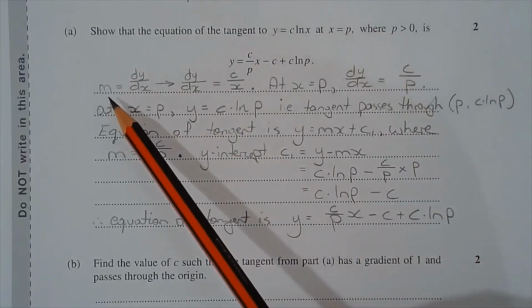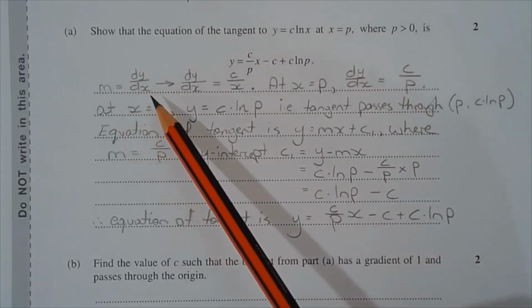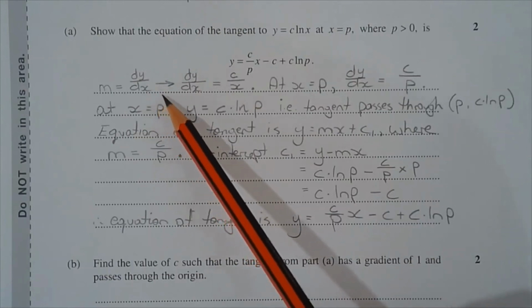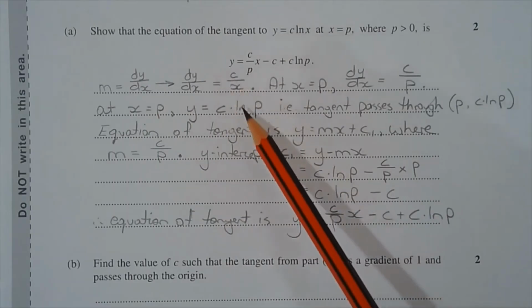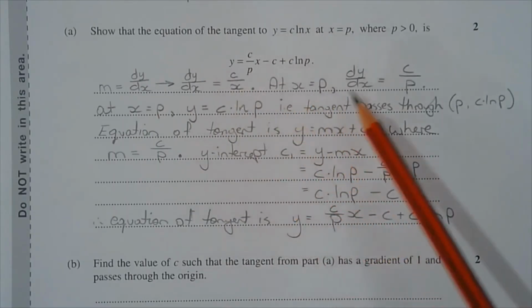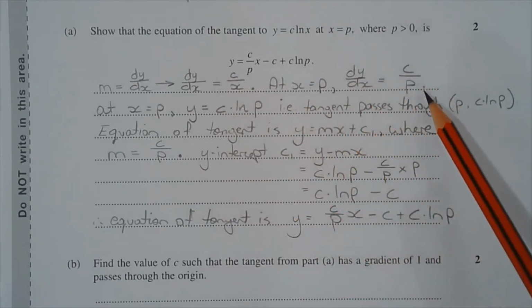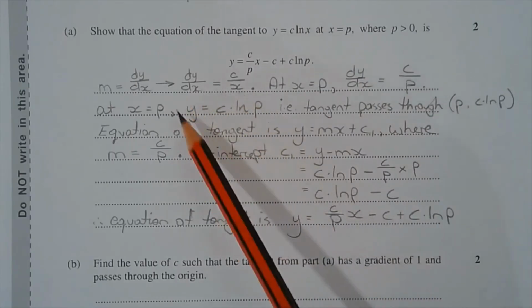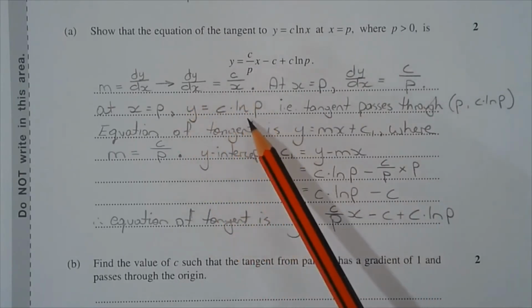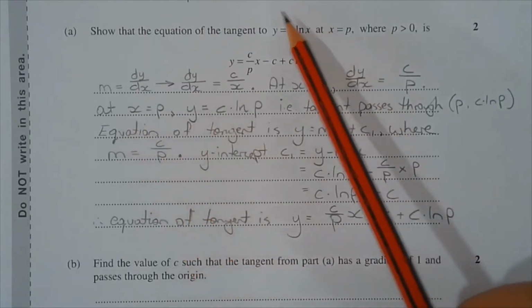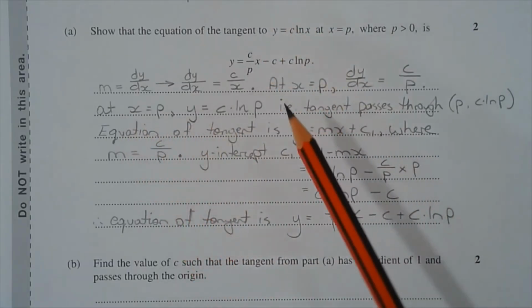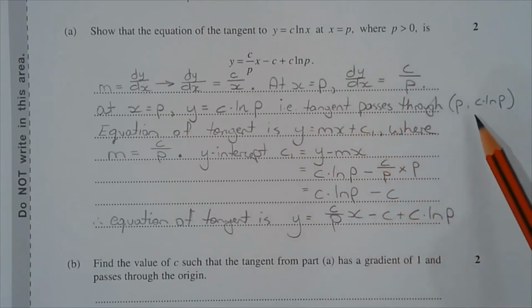The gradient of the tangent at any point on the curve is given by the first derivative dy/dx. Given y equals c ln x, dy/dx is equal to c over x. At x equals p, the first derivative is equal to c over p, and also the y coordinate when x equals p is c multiplied by ln p. And we get that by substituting x equals p into the equation of the curve. Now what this is saying is that the tangent passes through the point p comma c ln p, and that'll be useful a little bit later on.